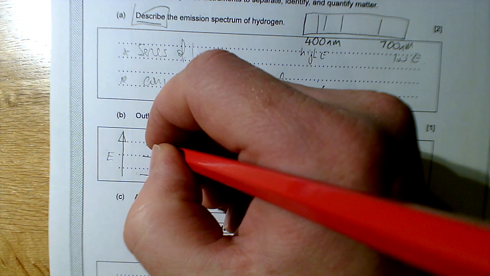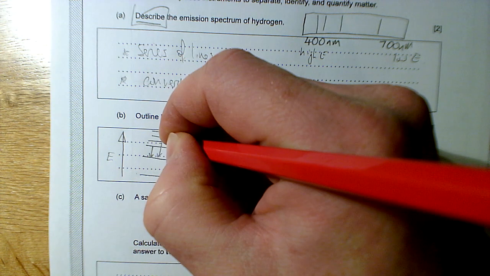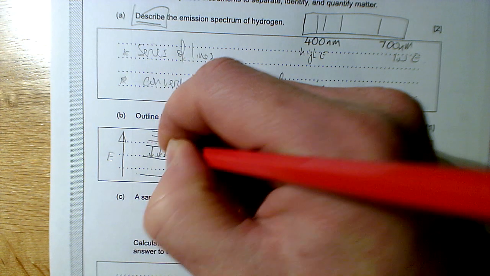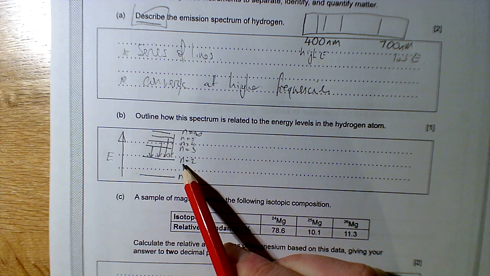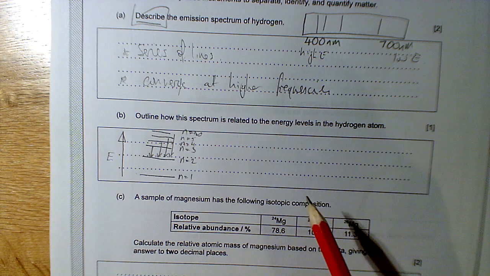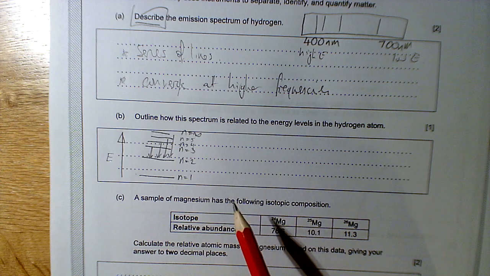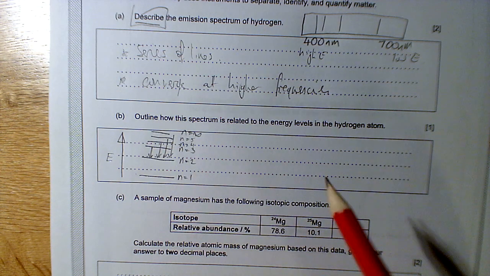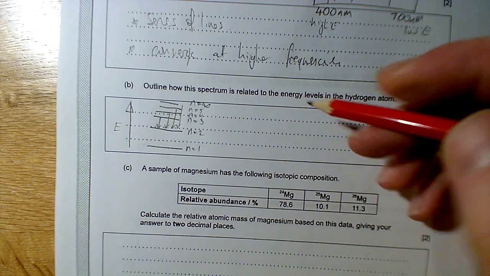Or you could have been a bit smarter about it and said, okay, for light to be given off, you might remember this is the transitions from the upper energy levels to the second energy level. Okay, so you have to say in words the transition of electrons from higher energy levels to lower energy levels, but that explains it. When I scan this, I'll put the full answer in there.